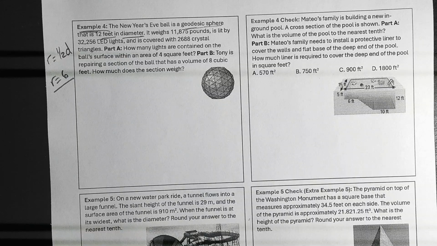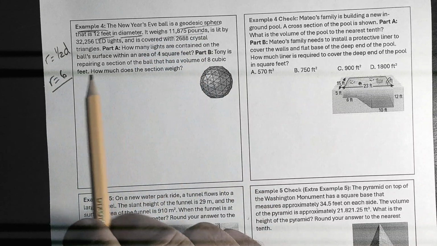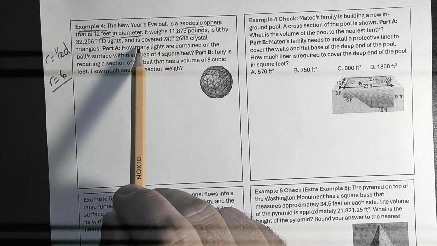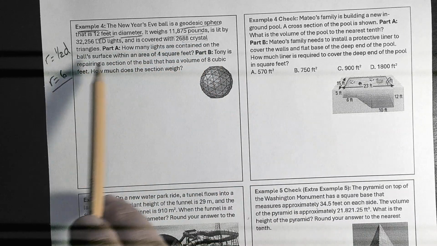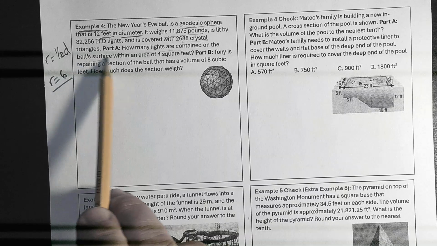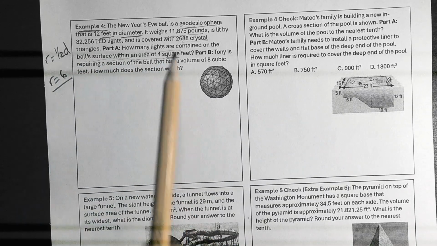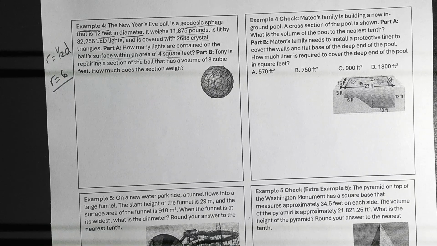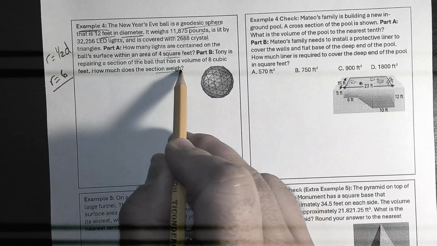Okay, so one of the things, this is telling you the weight of Spaceship Earth and how many lights, and it's covered by how many of these crystal triangles, like I said. So they're asking you how many lights are contained on the surface within the area of a. I actually didn't look at the whole thing, but this gets into weight.